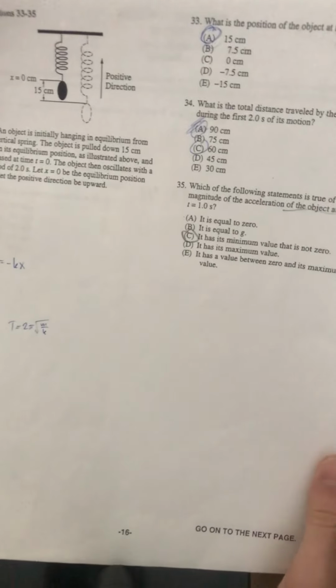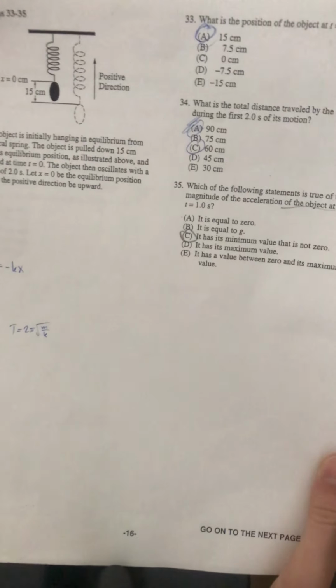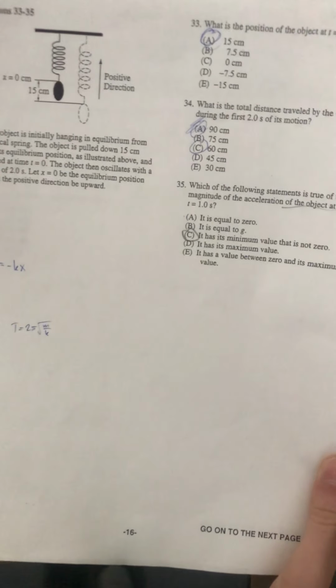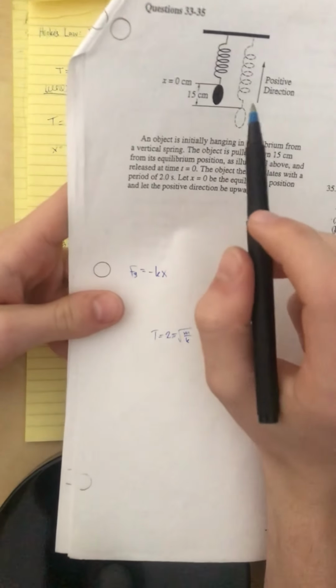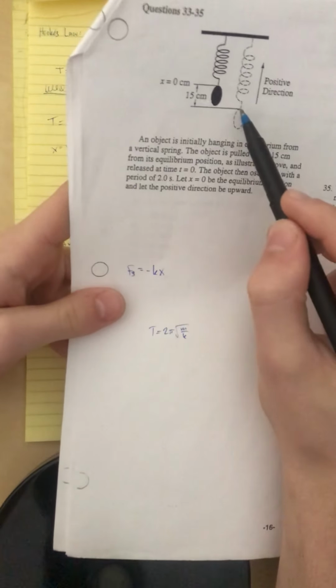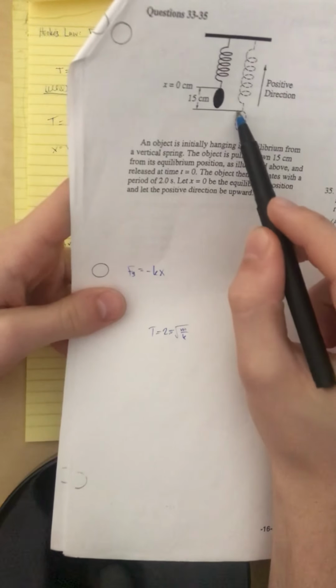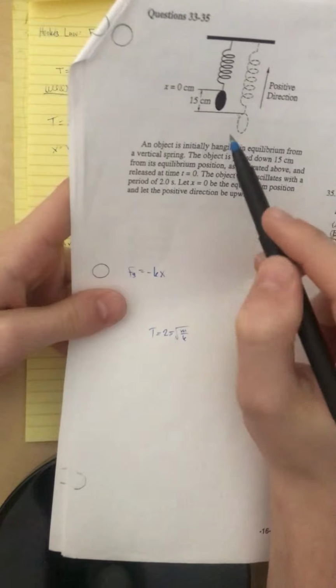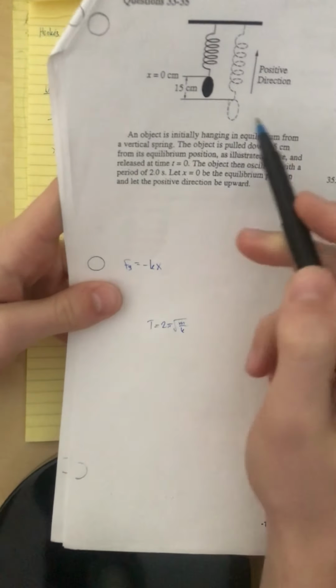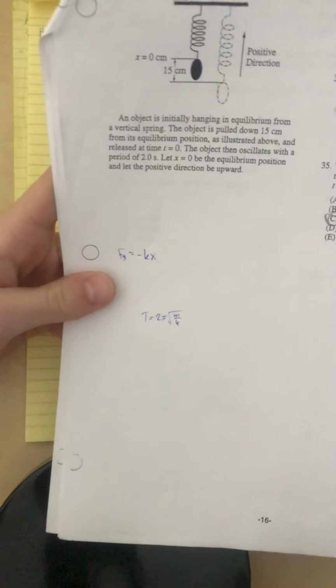Okay, so now we're going to look at question 34. What is the total distance traveled by the object during the first 2 seconds of its motion? And just a refresher, it's initially started by being pulled down 15 centimeters, okay? And then it's released. So, and the period is 2 seconds.